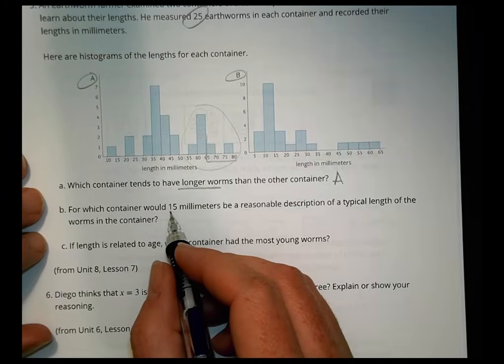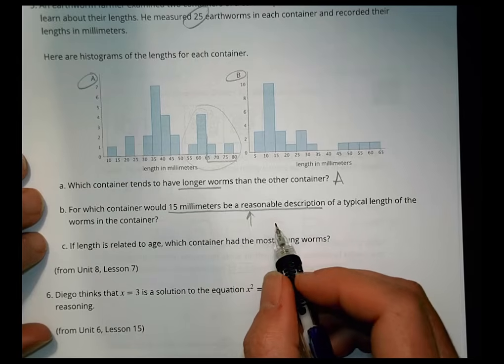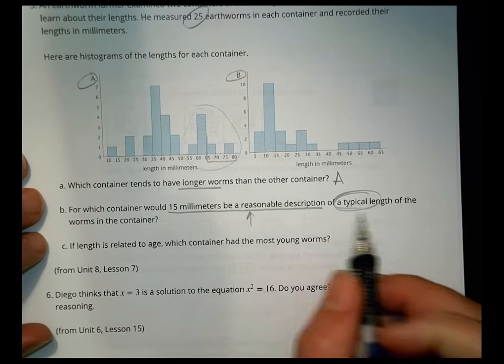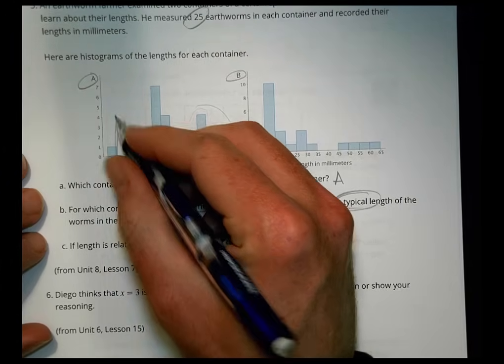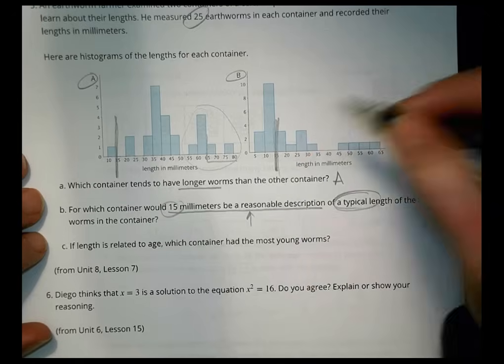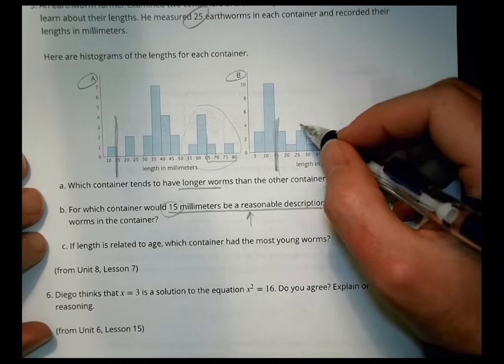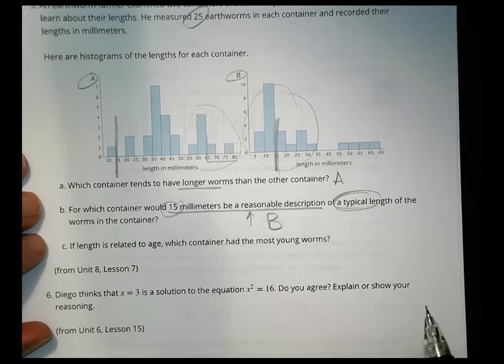Which container would 15 millimeters be a reasonable description of? So kind of like that middle point, right, of a typical length. So 15 millimeters. Well, 15 is right here for this one. Does that seem like a pretty good one for all the data? No. 15 is here for this one. Does that seem like a good one for all the data? Well, it's pretty typical, at least for that cluster. So B is a better choice there.